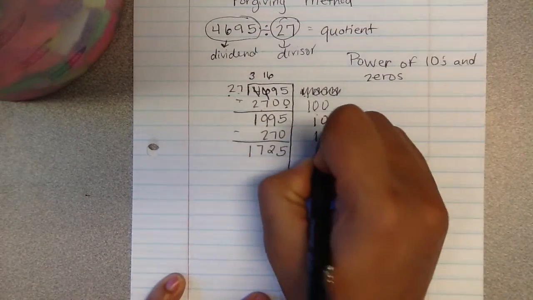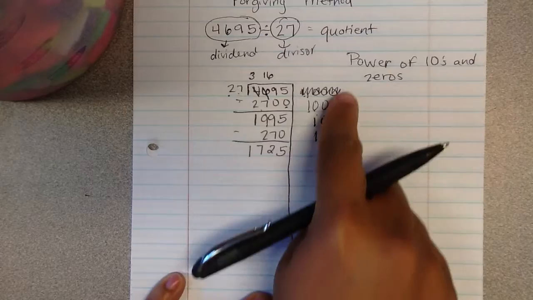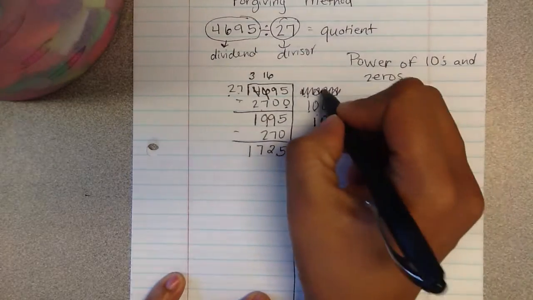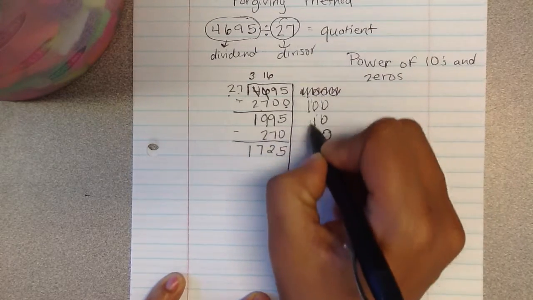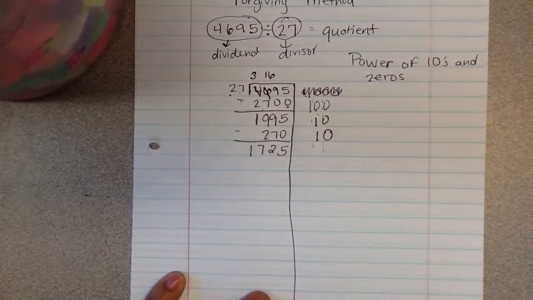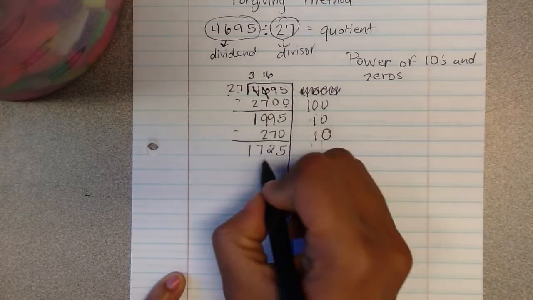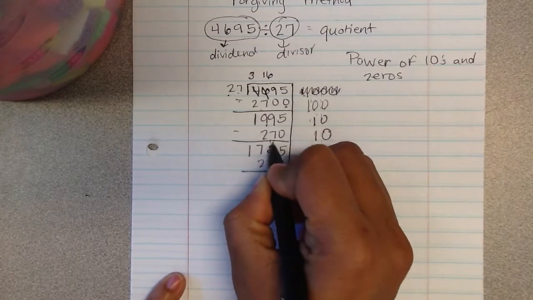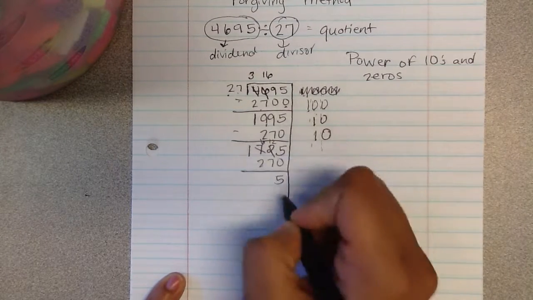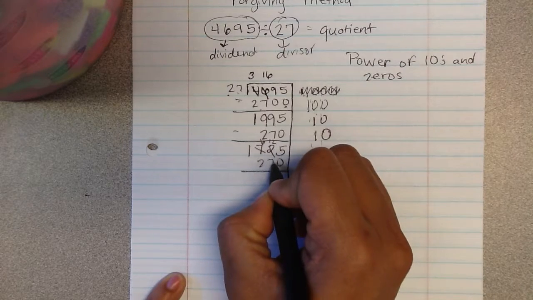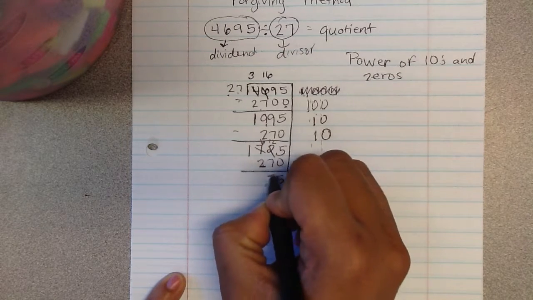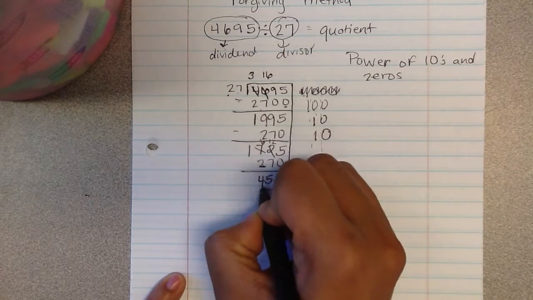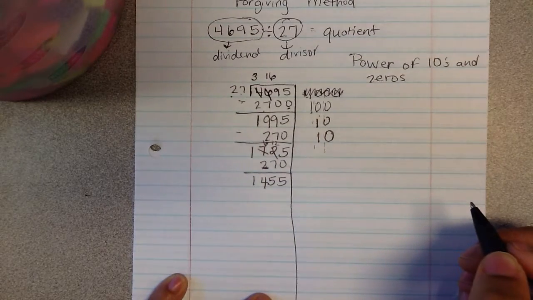I know 27 times another 10, and I'm keeping track of what I'm multiplying by in the correct place value. See, I'm keeping all my numbers aligned correctly over here. Okay, 27 times 10 is 270 again. Can't do 2 minus 7, so I change that to a 12 and this to a 6. Okay, 12 minus 7 is 5. 6 minus 2 is 4, so I have 1,455.